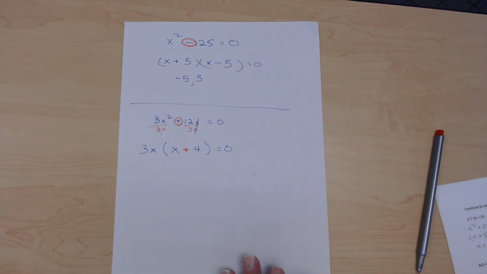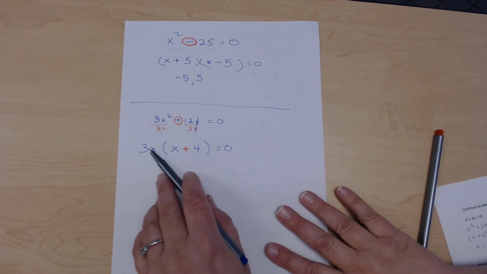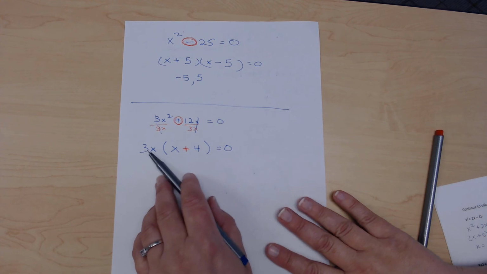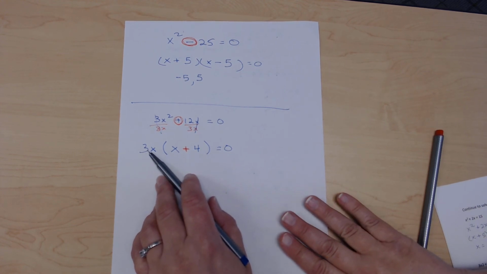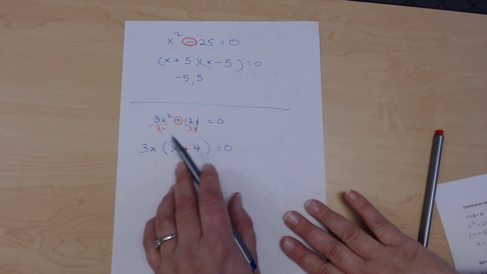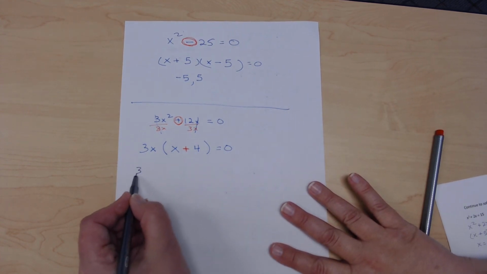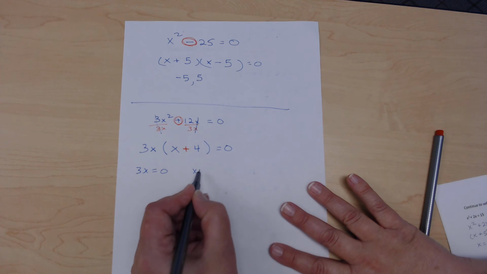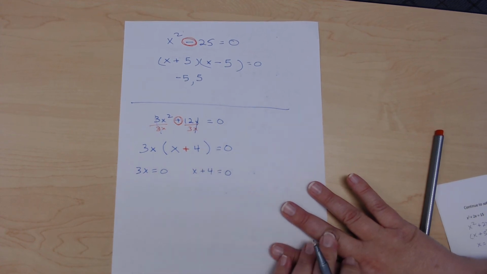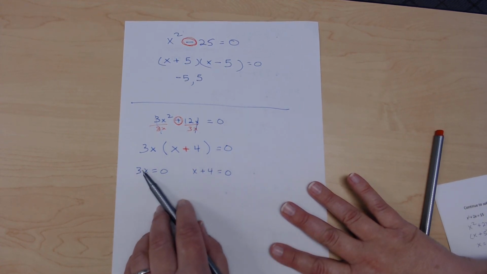Okay, so this is called the greatest common factor. Factoring out, this is a third type of factoring. We're going quickly here, guys. Third type of factoring, taking out the greatest common factor. Now you let 3x equal 0 and x plus 4 equals 0. Here, notice it's multiplication, not addition or subtraction.